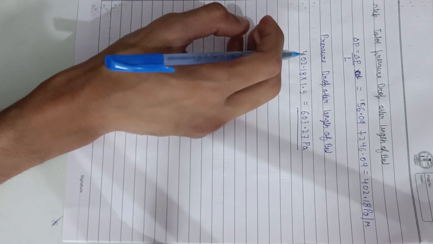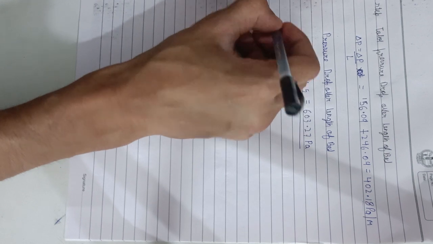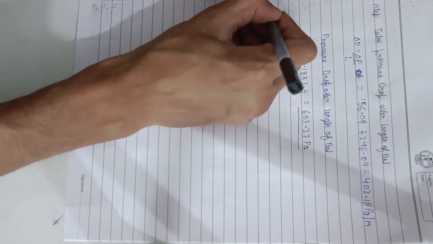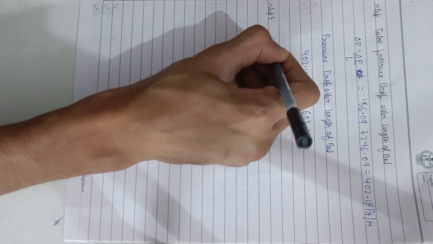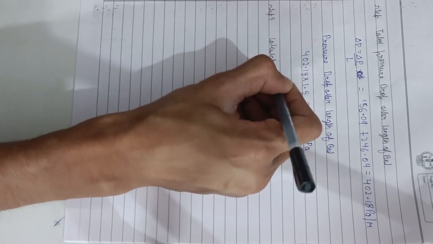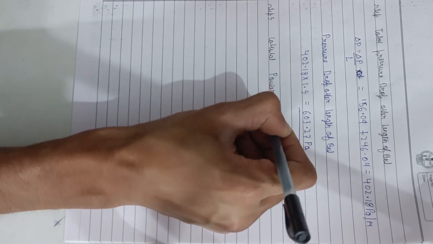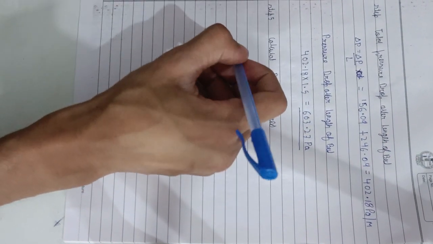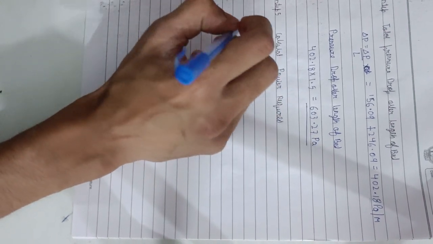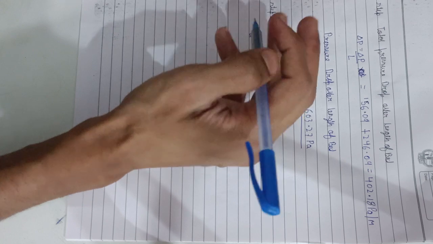Now step 5 is to calculate the power required, for which we first have to find the volumetric flow rate of the fluid.